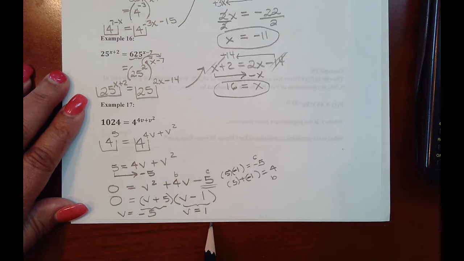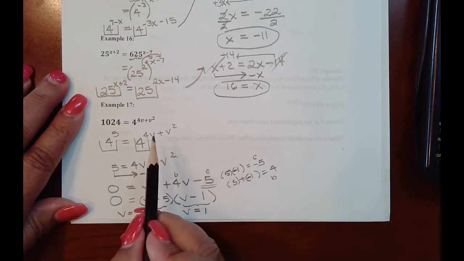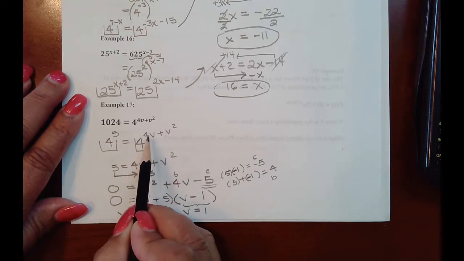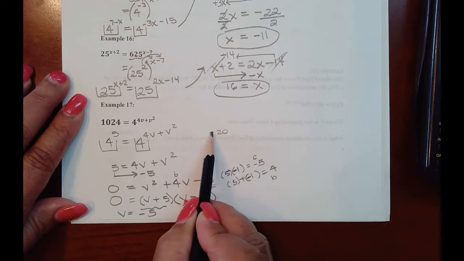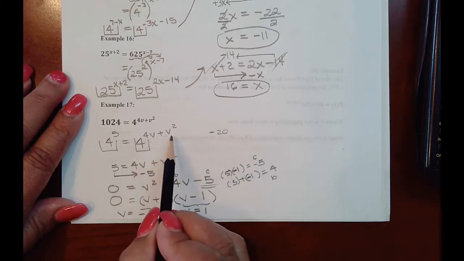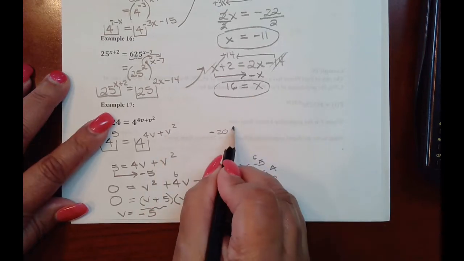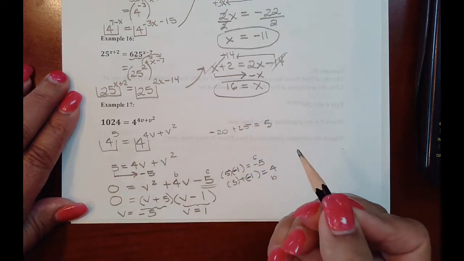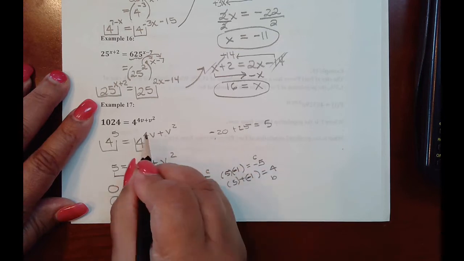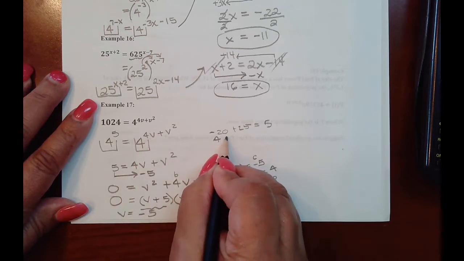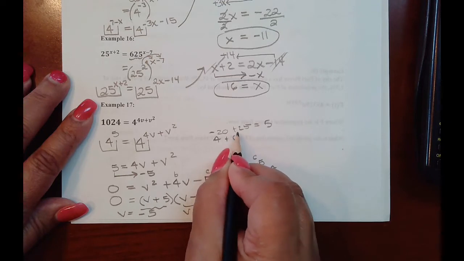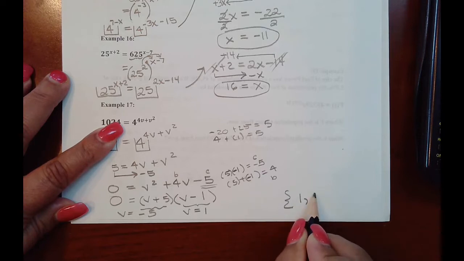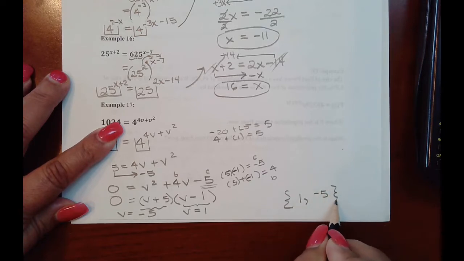Do they both work? Do both of these answers actually create an equal exponent on both sides? Let's check it out real quick. So 4 times -5 is -20, plus negative 5 squared, which would be 25. Yep, you'd have an exponent of 5, just like you have an exponent of 5 here. Would the 1 work? Let's see. 4 times 1 would be 4, and then 1 squared would be 1. Yep, that works out too. So your solutions here are actually 1 and negative 5. Both of them work.